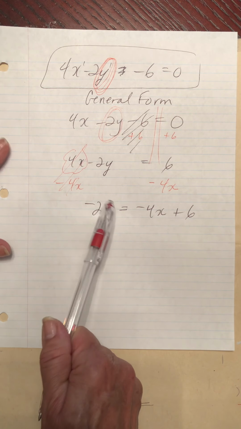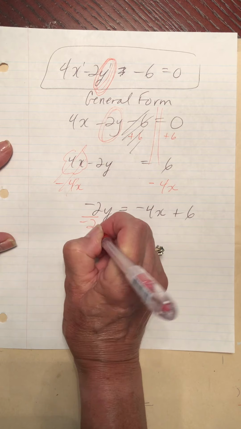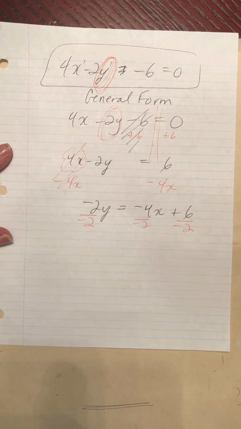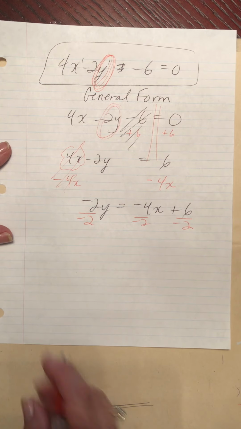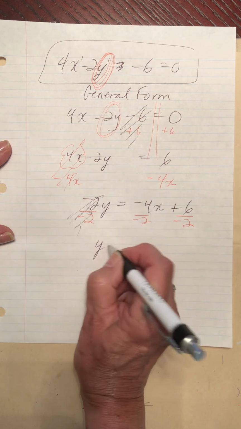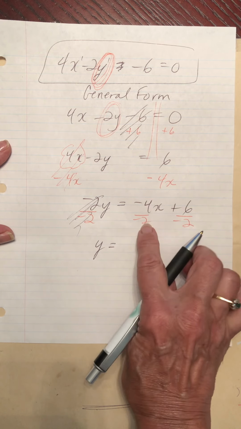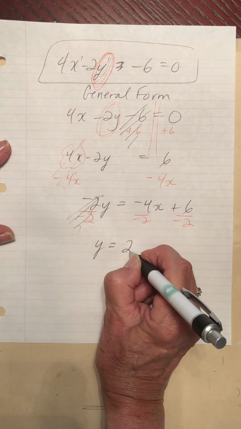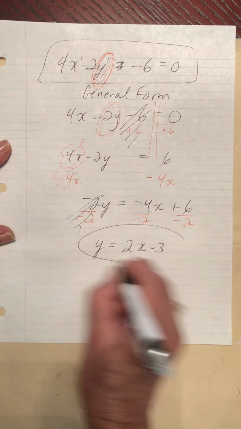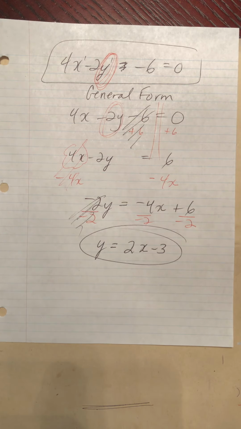So now to get rid of a times by negative 2, I will divide by negative 2 to everything. That's called balancing. And then do some math to see what's left. Negative 2 divided by negative 2 is a 1, so there's my y. Negative 4 divided by negative 2 is 2, then my x. 6 divided by negative 2 is negative 3. So I've changed this now into y equals mx plus b.